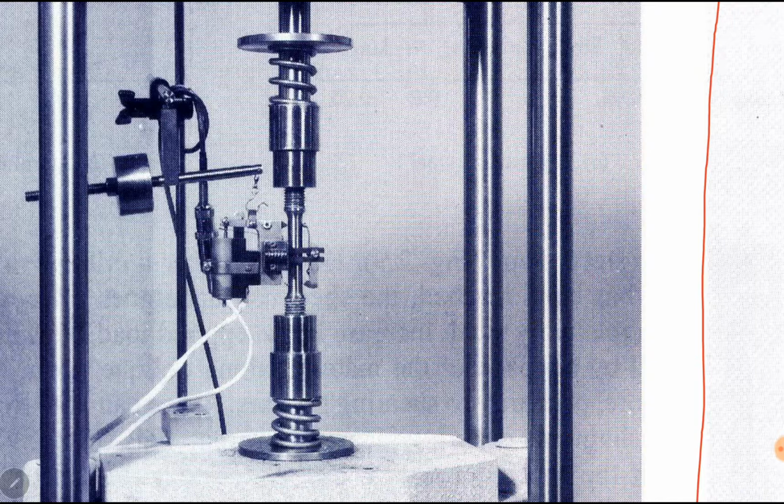Okay, initially when the specimen is held in the machine, when there is no strain, there is no stress, no internal resistance. As soon as the external load is increased, the specimen gets deformed. With the increase in deformation or strain, the stress increases. Initially, they are linearly related.